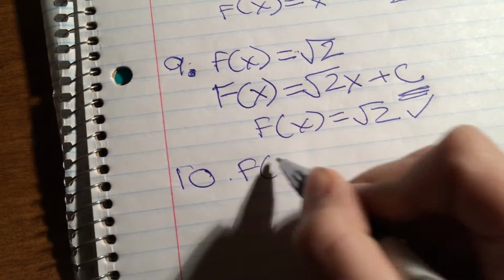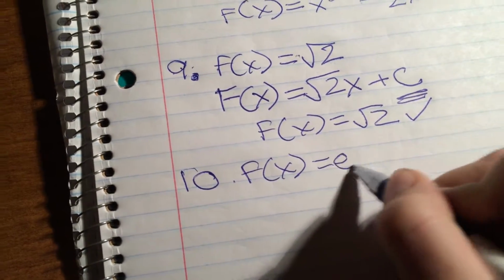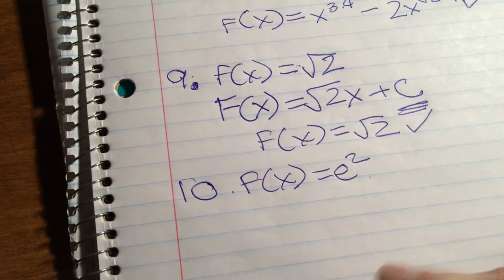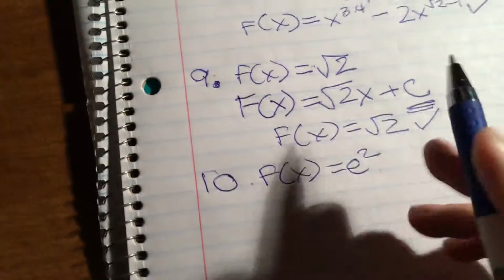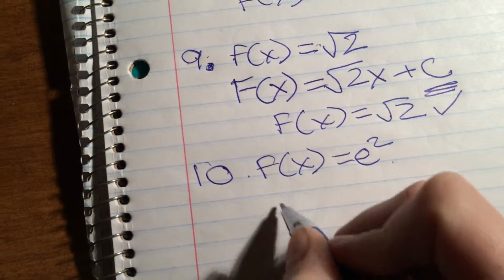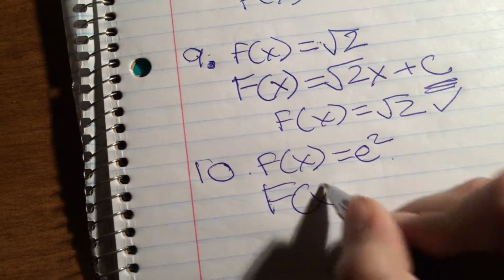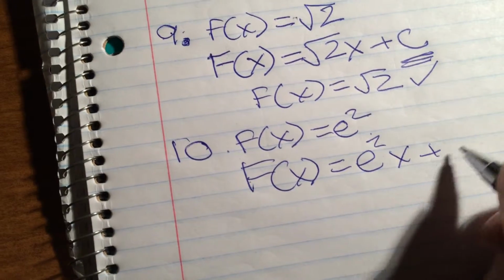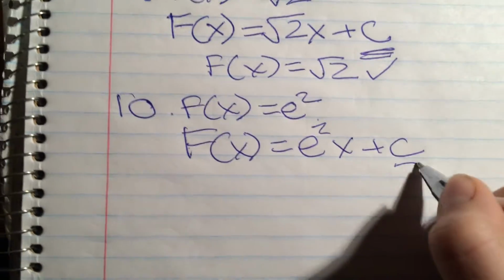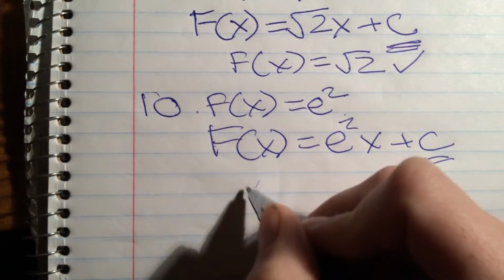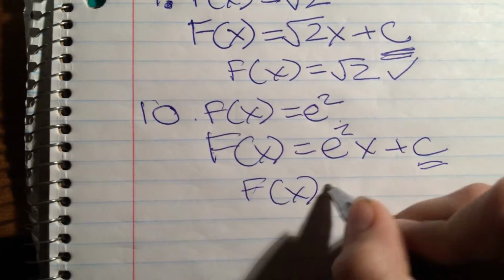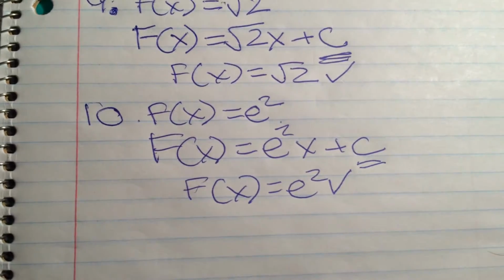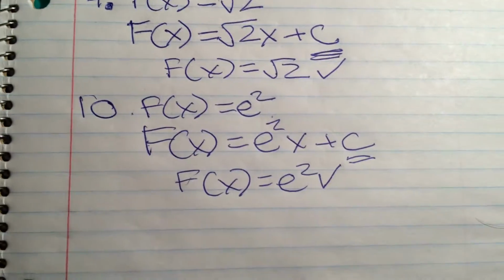Same goes for 10. We have e to the 2. This is a constant, right? It's just a constant, so it's going to be the same as this. So our capital F of x is going to equal e to the 2 x plus c. We're not forgetting the c anymore. And then if we go and check, what do you know? Checks out.